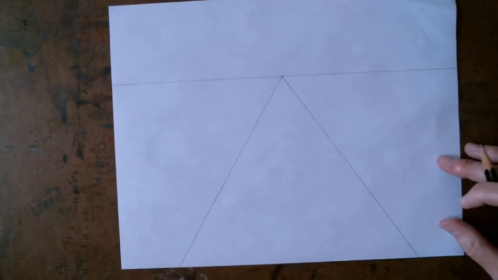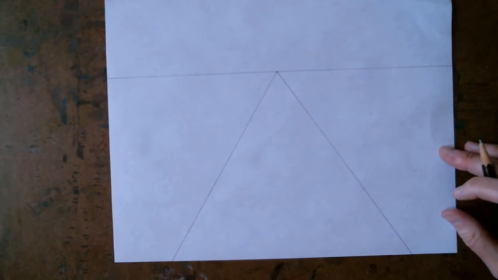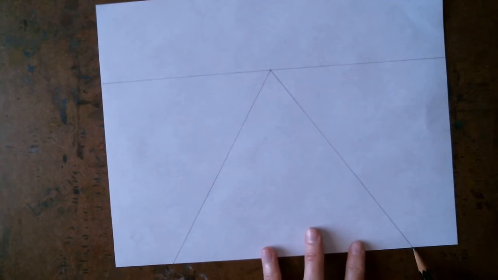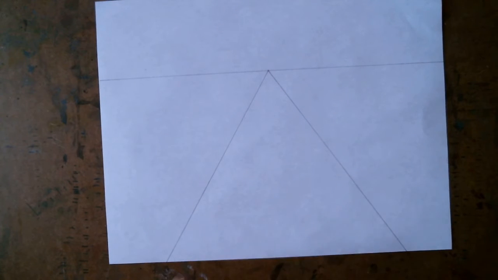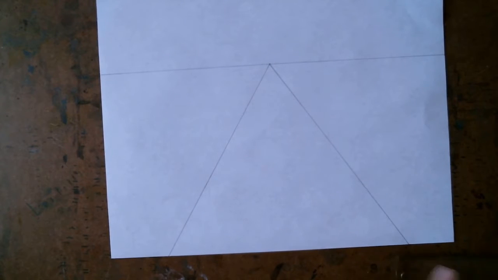So now you should have a picture that looks something like this. And my street side is a little bit further over on this side than it is on that side, and that's okay for this project. As long as it's about even, it's okay. You can measure it if you want to make sure it's in the right place.